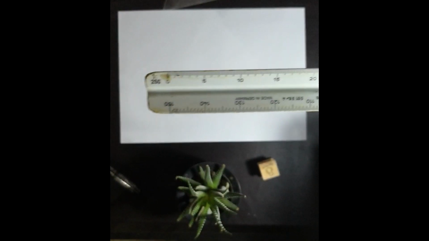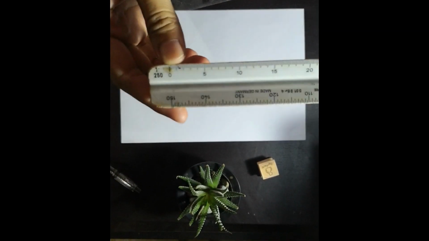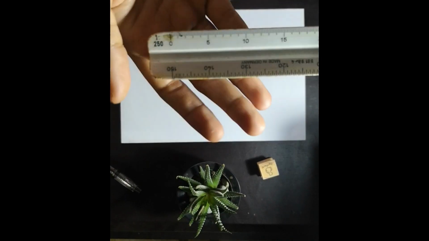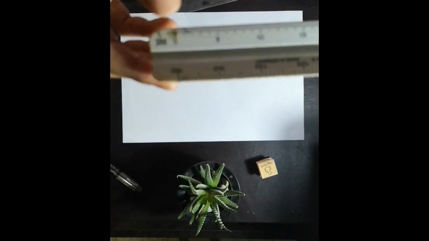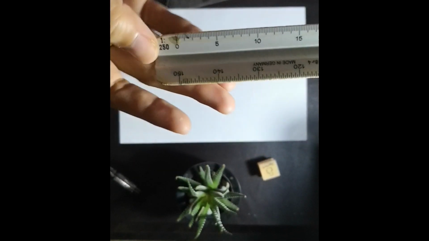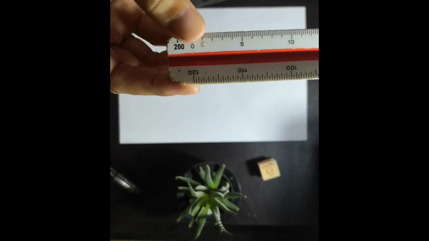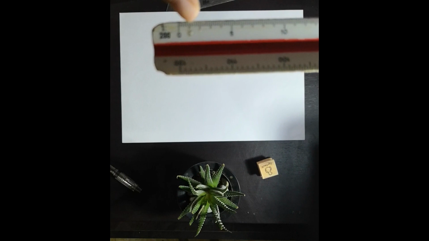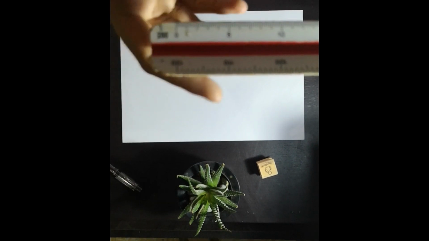So then, with the 1:250, every line means again meters. So if there are 5 indicated, that means 5 meters. So the long line means 1 meter, 2 meters, and the rest.